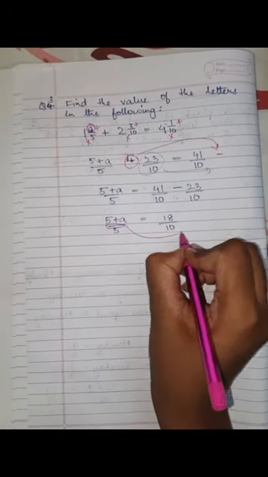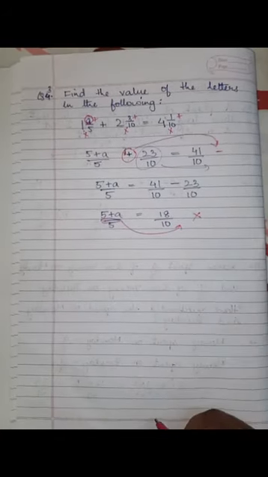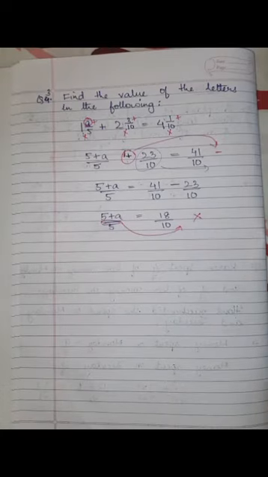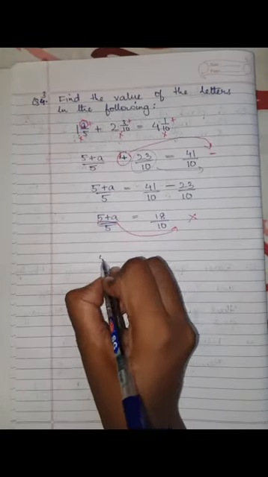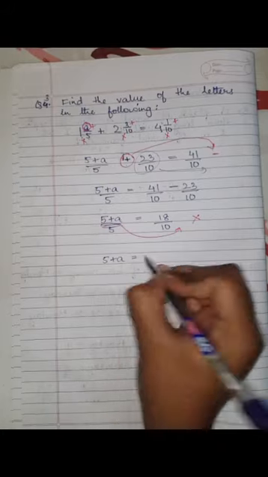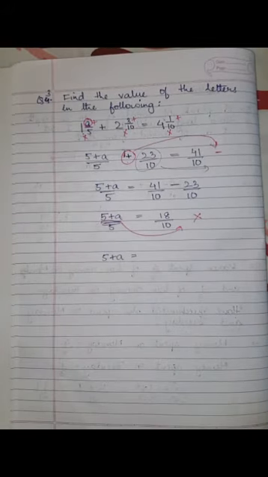When it goes to the other side, it becomes multiplication. This is also what we know about equations. So we will keep again 5 plus a. If you notice, I am always keeping the term with my variable constant. I am not moving it around because it will avoid confusion. I will move around everything other than that.